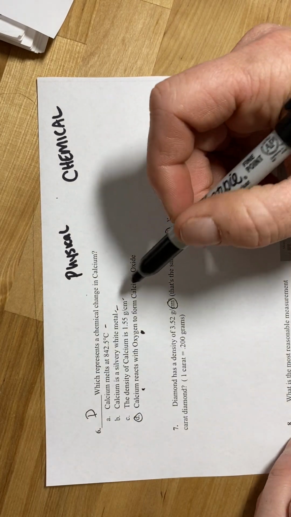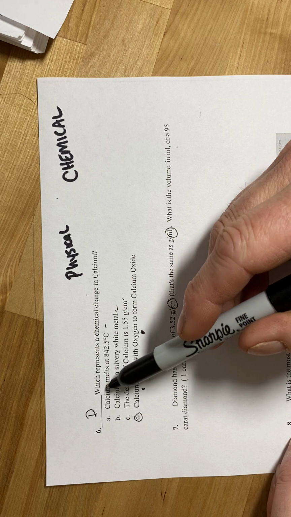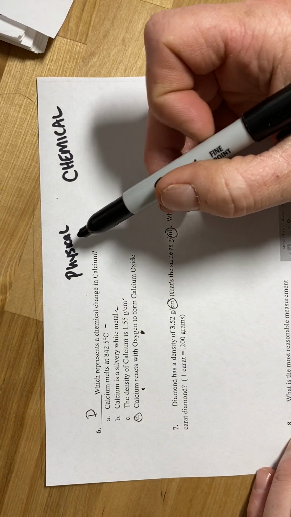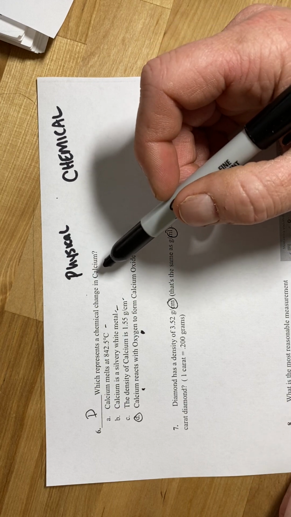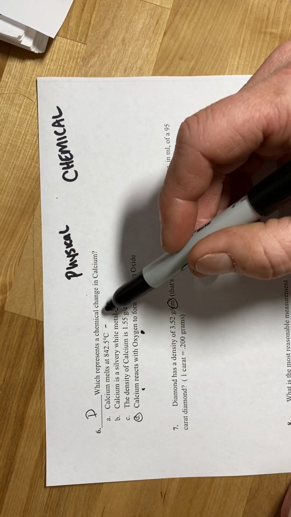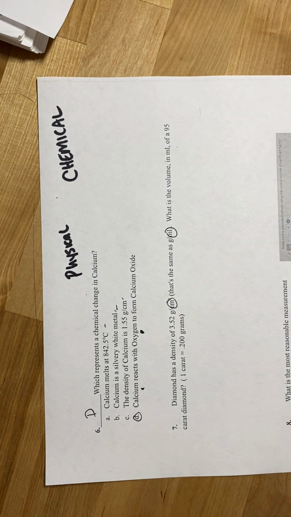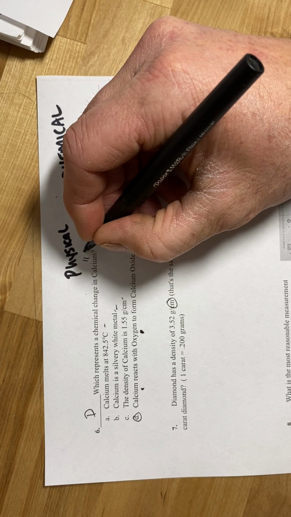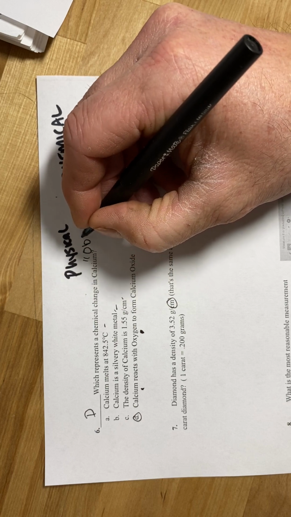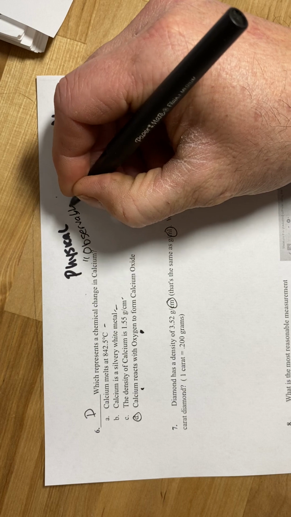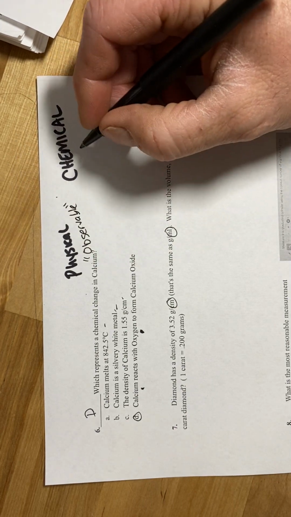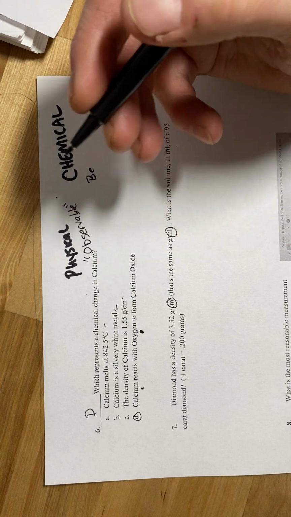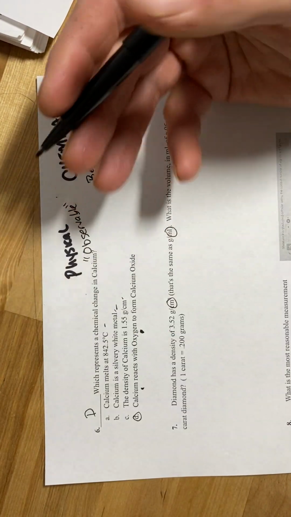All right, number six. Number six asks which of these represents a chemical change in calcium, which is an element from the periodic table, calcium. So when we talk about physical and chemical changes, just remember that physical versus chemical. Physical, just consider these to be very easily observable. And chemical, these are not observable. These are basically the behavior around other substances.